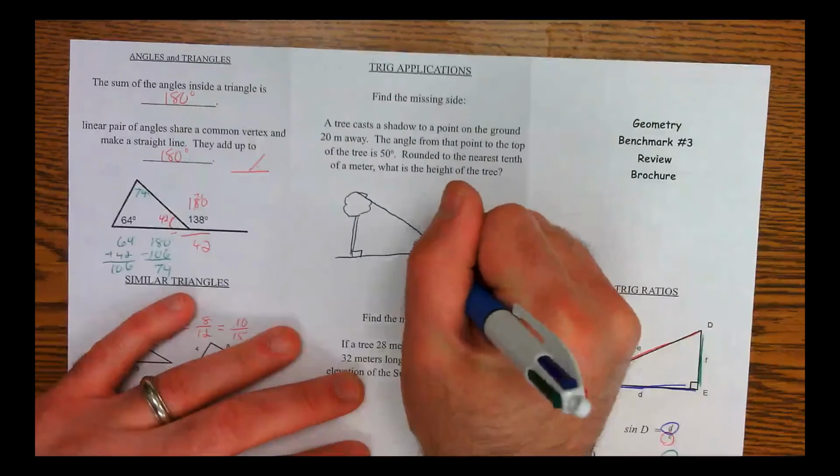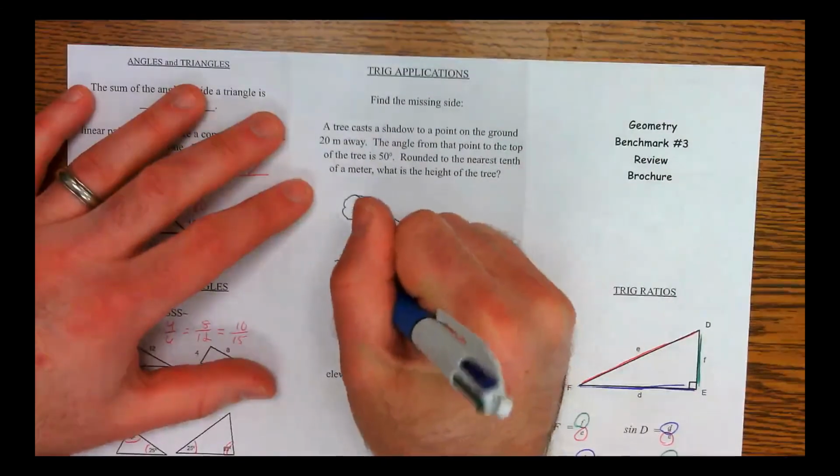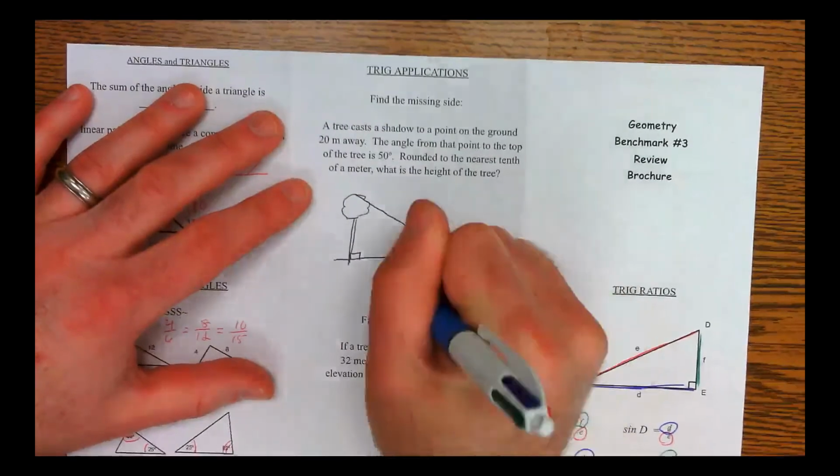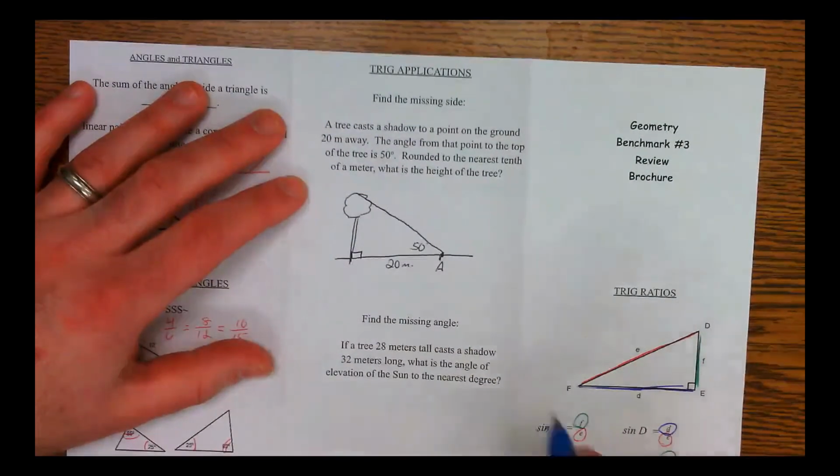The angle here is 50 degrees. From the base of the tree to this point here is 20 meters, it tells us. And we want to know the height of the tree. So this would be x. All right, that's what the drawing would look like.